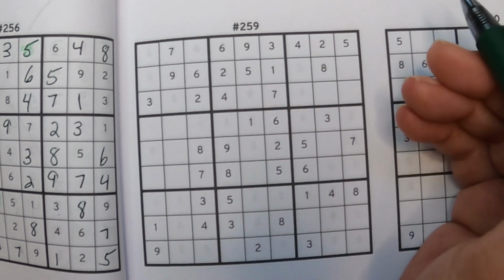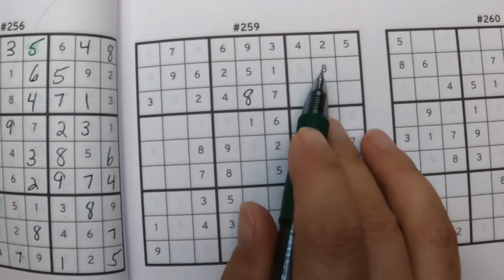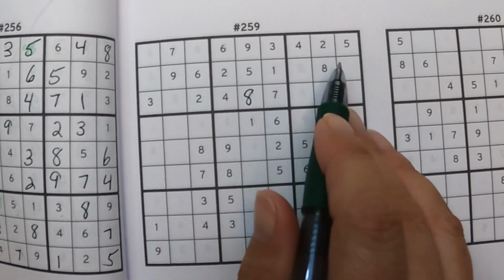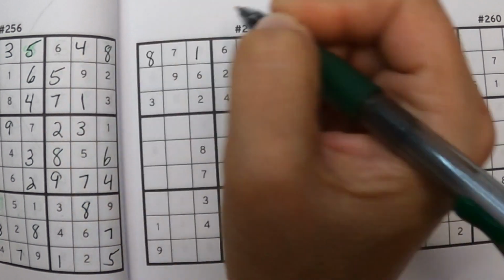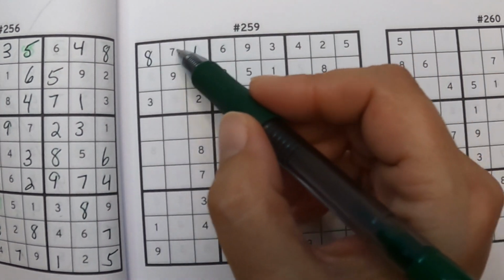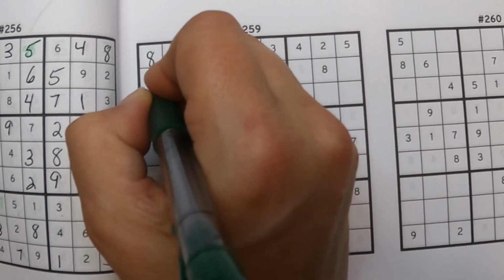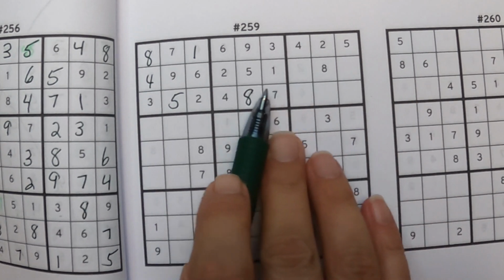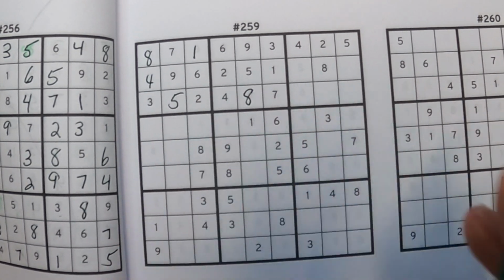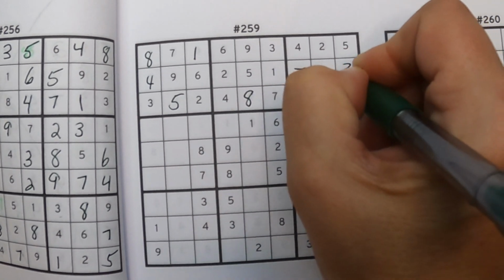And just to finish out this box here, it looks like we're missing an 8. For this top row, we're missing 1 and 8. We've got an 8 here, so 1, 8. And for this box now, we're missing 4 and 5. We've got a 5 here, so 4, 5. For this row, now we're missing 3 and a 7. We've got a 3 here, so 7, 3.